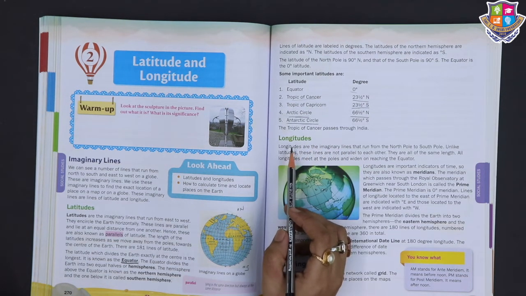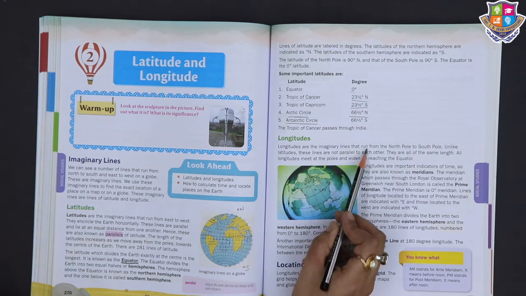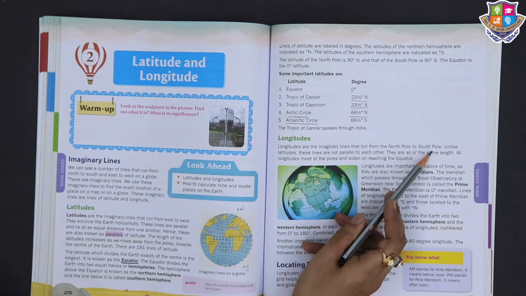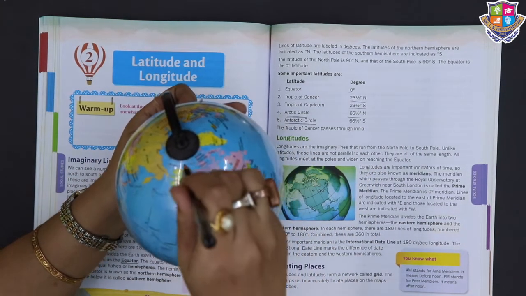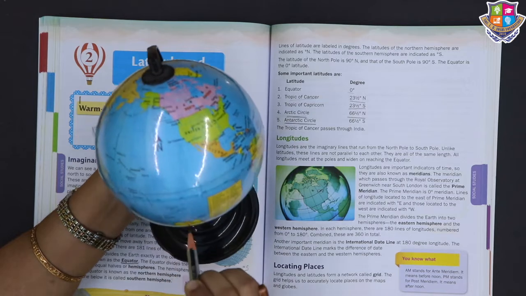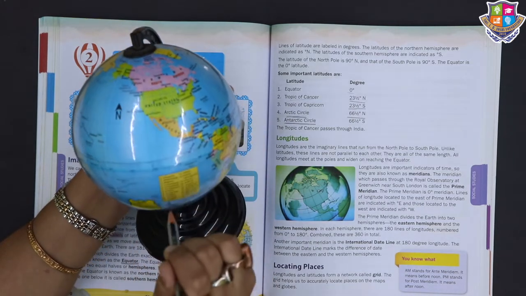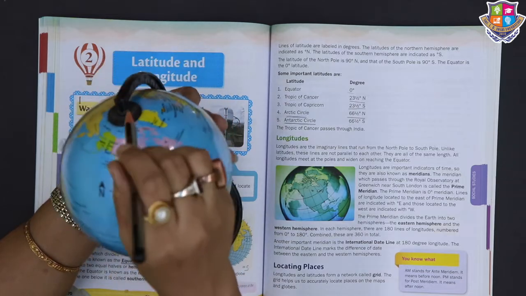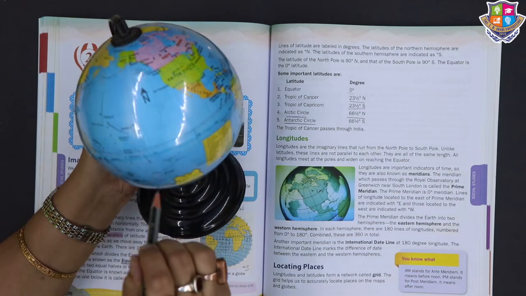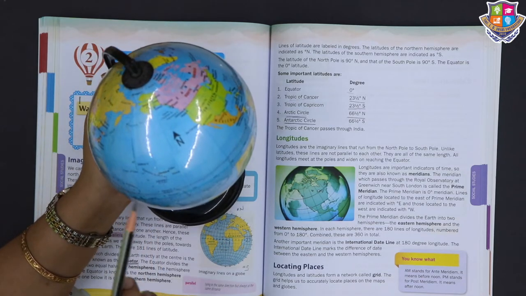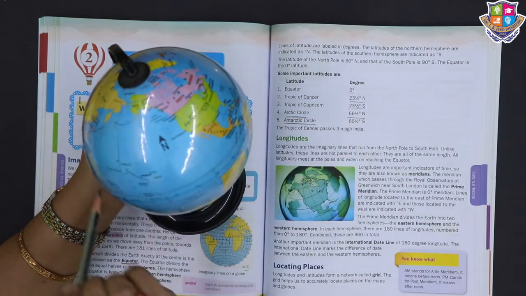Now, our next topic is longitude. Longitudes are the imaginary lines that run from the North Pole to the South Pole. So these lines which run straight from the North Pole and reach the South Pole are known as the lines of longitude. It starts from the North Pole and ends on the South Pole.